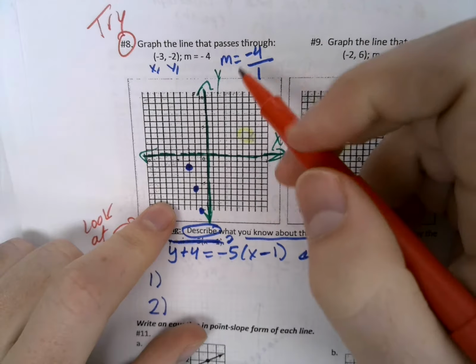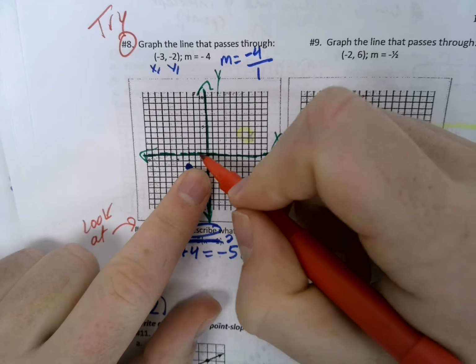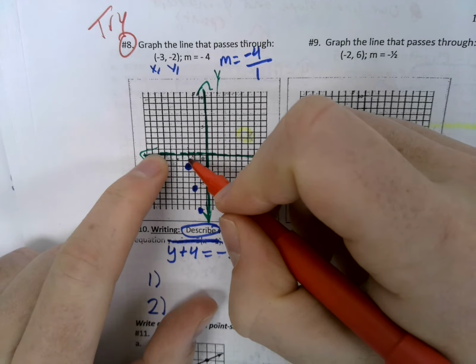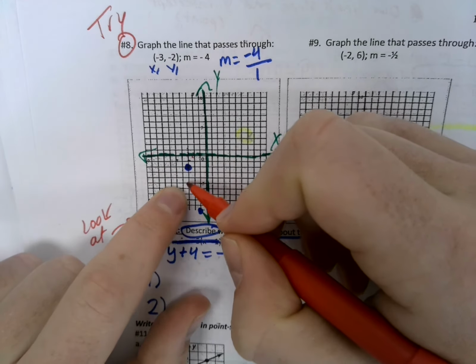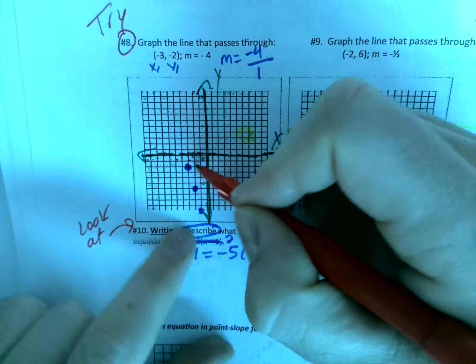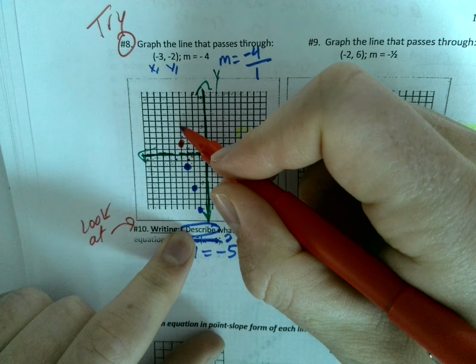Okay, so number 8, they give us this point, -3, -2. So we go left 1, 2, 3, and then down 1, 2. There's our point. Now we're going to use our slope. Down 4, right 1, down 4, right 1. You also could go up 4, left 1, up 4, left 1.